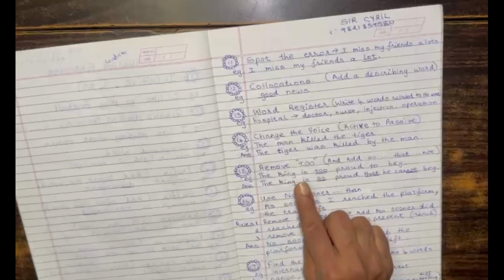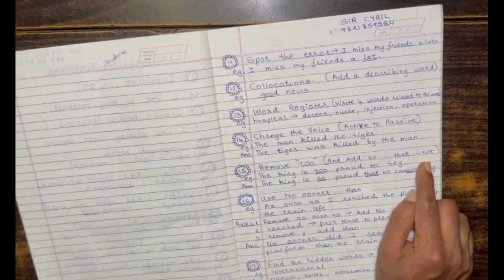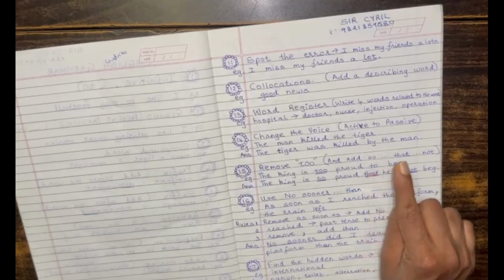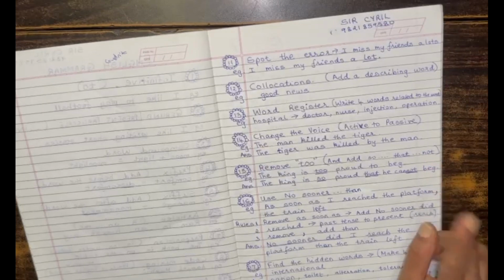When you remove to, the rule is add so, that and not. Children, remember, grammar is all about rules. If you know your rules, you will never go wrong. So follow the rules. When you remove to, you have to add so, that and not. If these three words are not there, you will get it wrong.